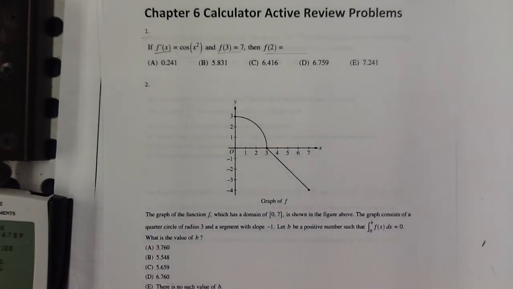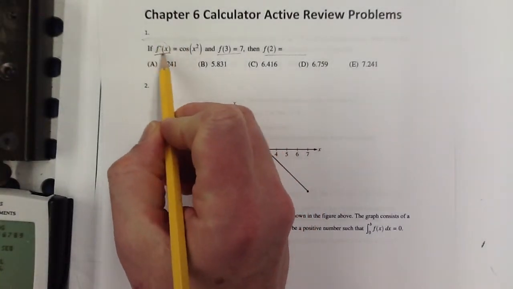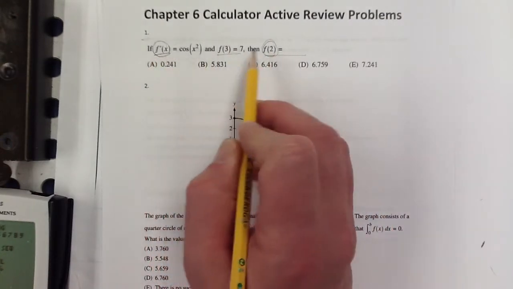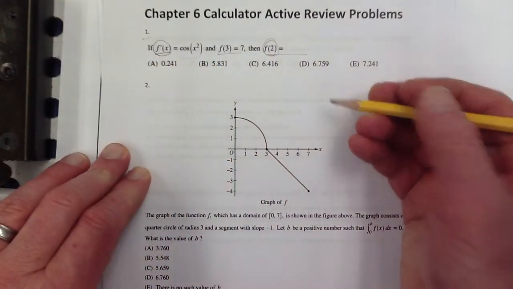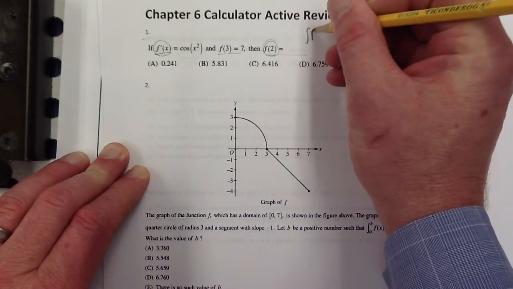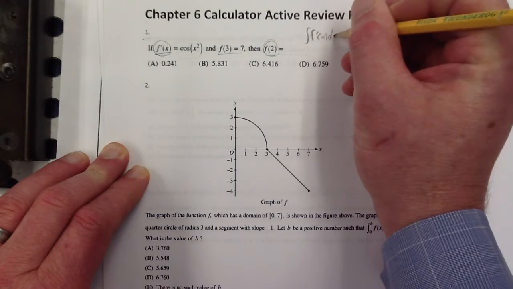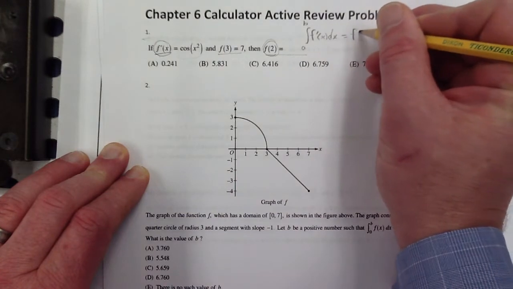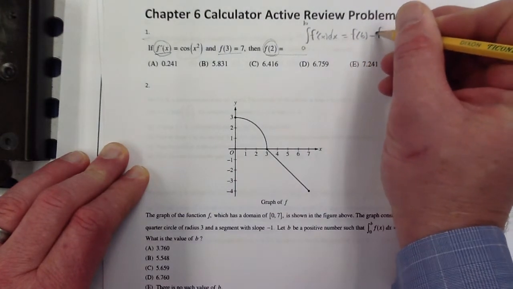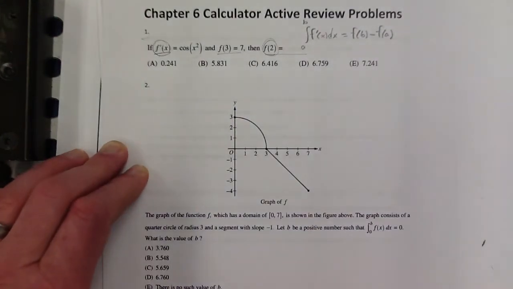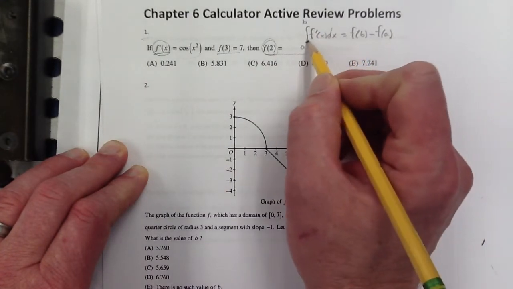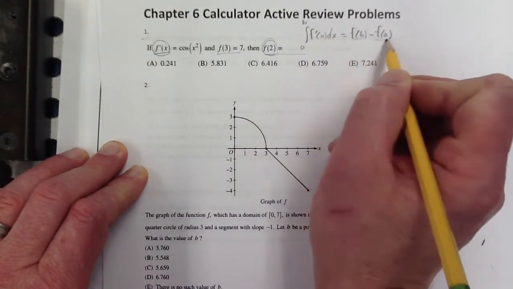Okay, so thought process. Well, I've got derivative, and I want to get back to function. So we should be thinking fundamental theorem of calculus to get back there. I know in general, one way of writing the fundamental theorem of calculus is that, right? The integral from a to b of f prime of x, the integral of f prime, that gets you back to here, and we have to do that subtraction.